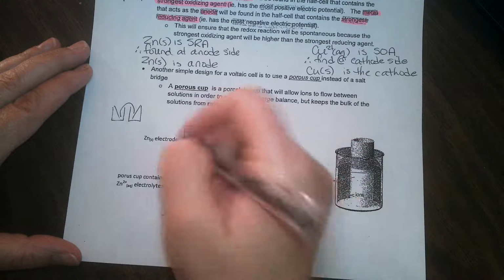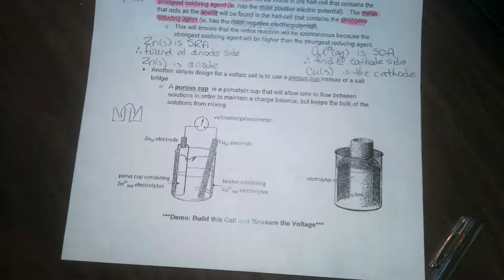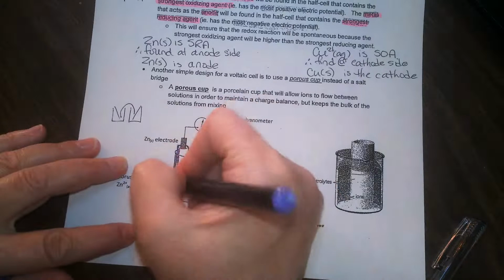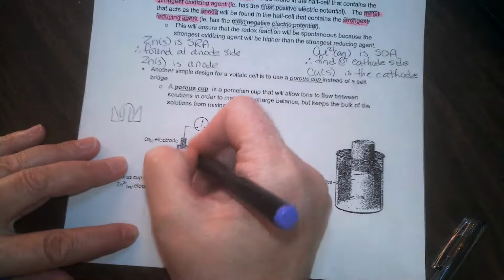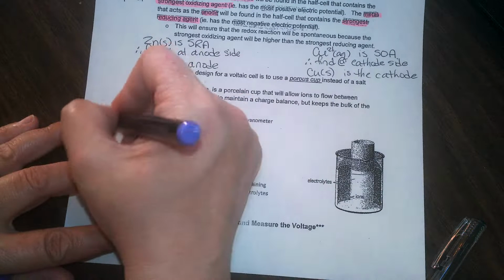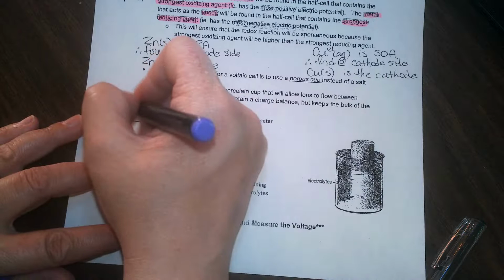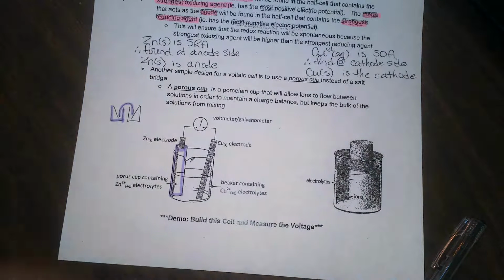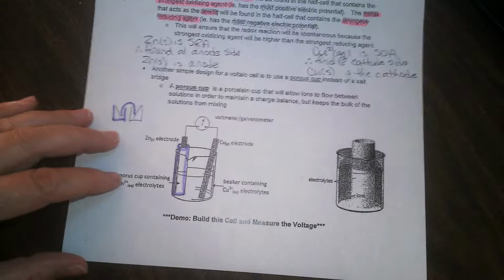This porous cup here just replaces 1 beaker and the salt bridge. Okay? So I showed you what that looks like.